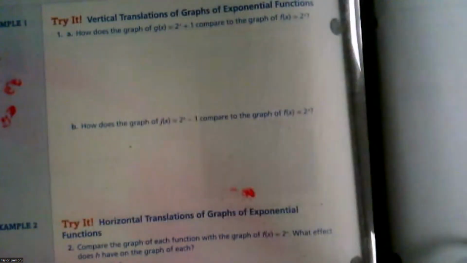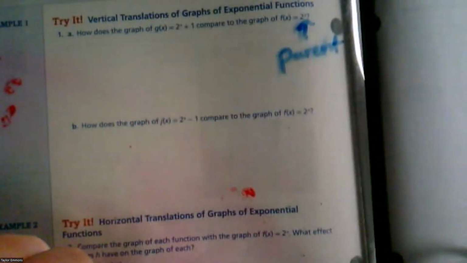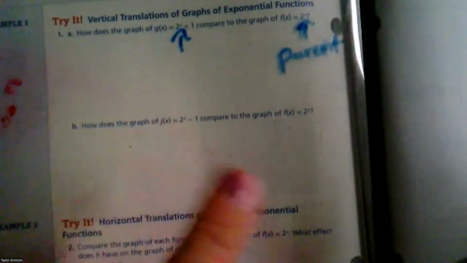So on the next one, it says, how does the graph 2 to the x plus 1 compare to the 2 to the x? Okay, so on this one, 2 to the x is our parent function. I think of this as my OG, my original gangster. Over here, we've got 2 to the x plus 1.